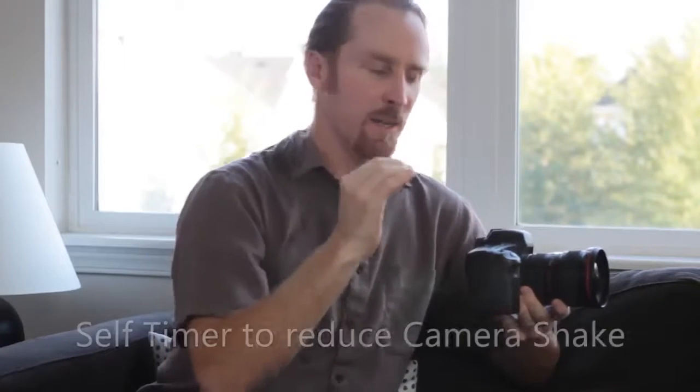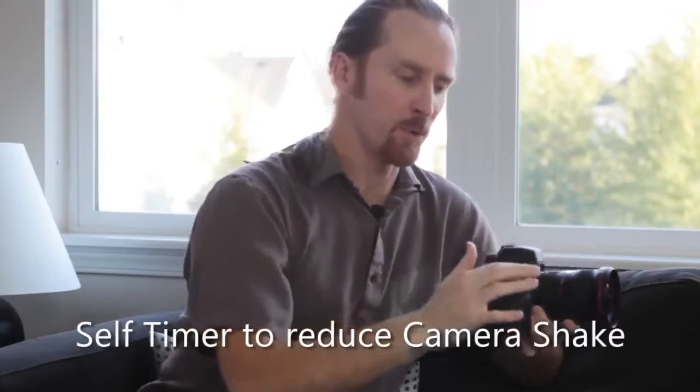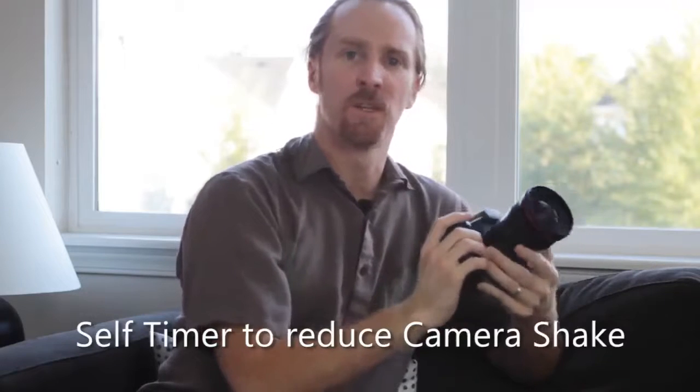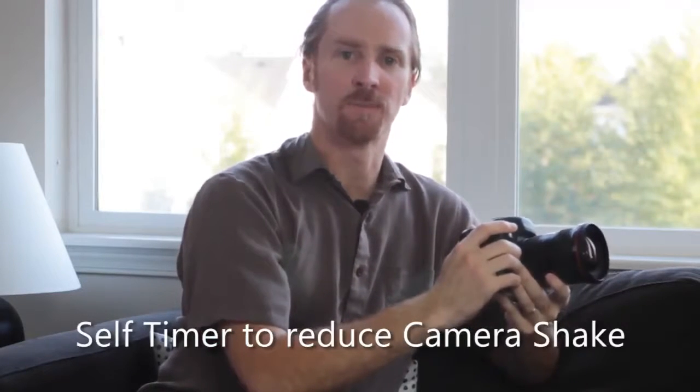And that's handy if you don't want to push it with your hand and have that chance that you might move the camera. That's good for longer exposures where you want to press the button and then take your hand off the camera and let it take the photograph after 2 seconds. That way you're not pushing on the camera and there's less chance of getting camera shake. So those are your drive modes. Quite simple to understand, and if you just look in your manual, you can find out where to access those drive modes. Usually there's a button on the top, but that will vary.